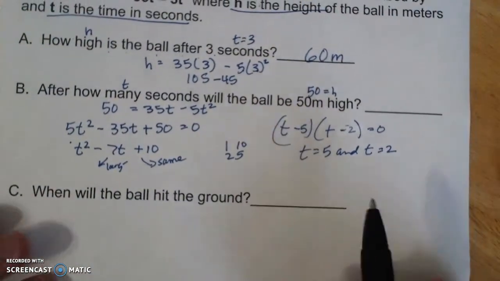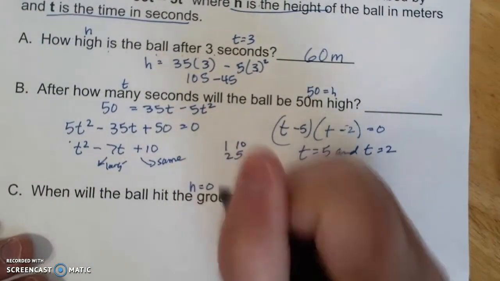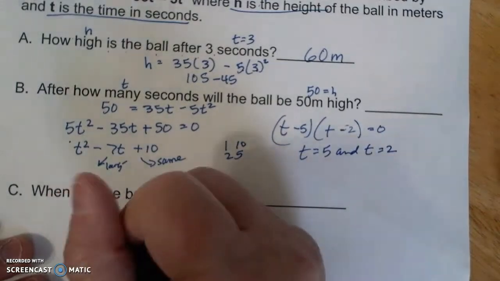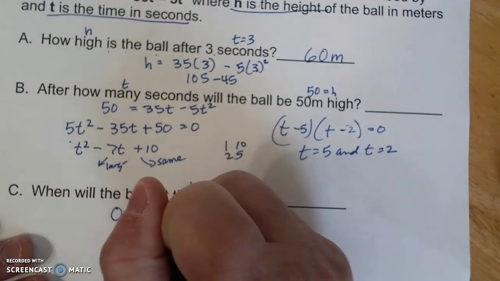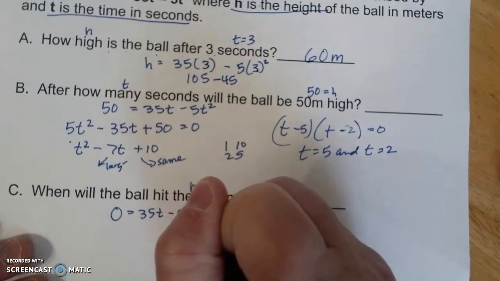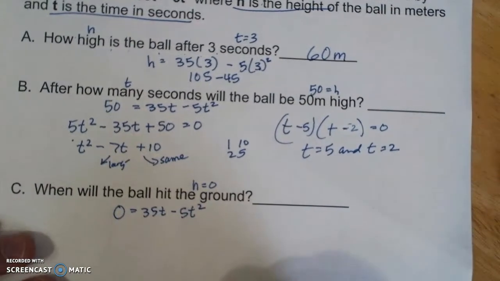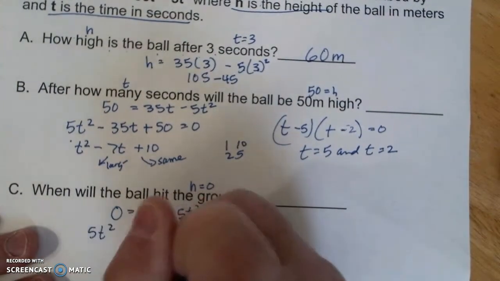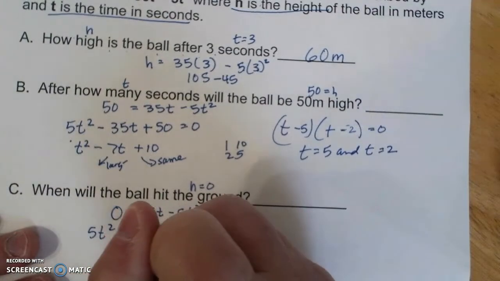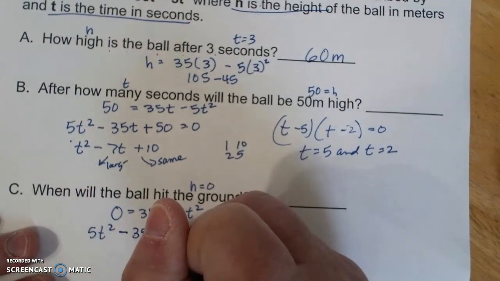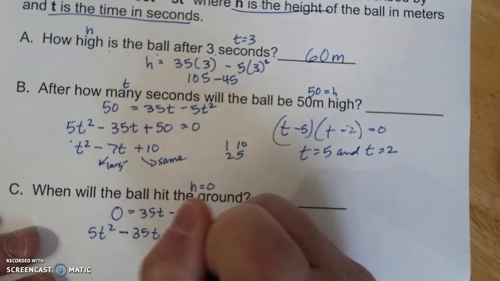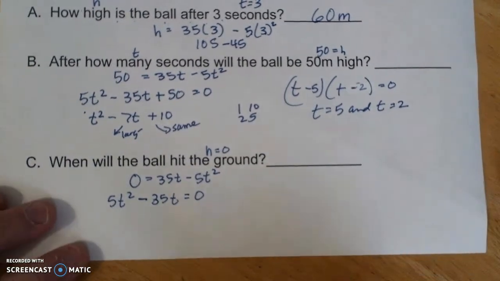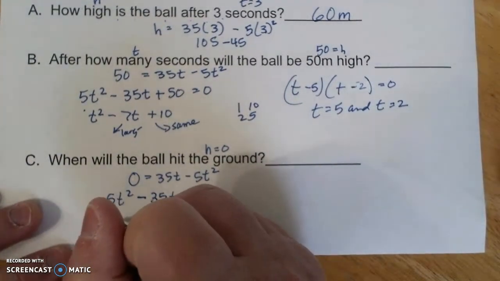When will the ball hit the ground? h equals 0 is the ground. So I have 0 equals 35t minus 5t squared. I like making them positive, so I'm going to swing it around again. I'm going to factor out a 5 and a t.